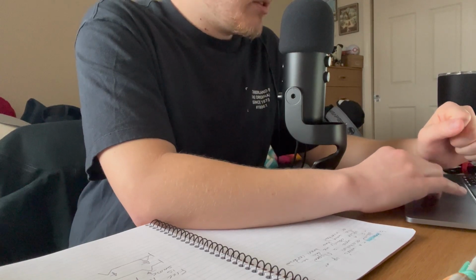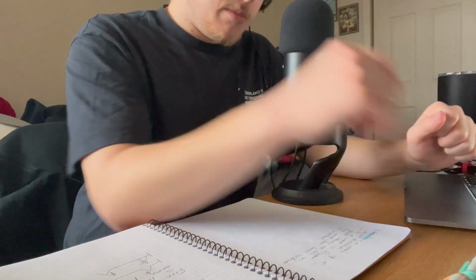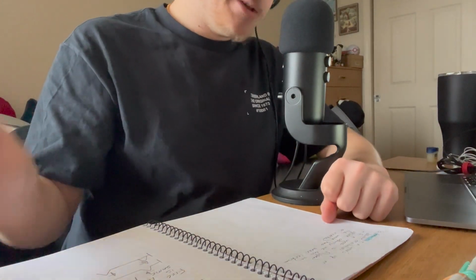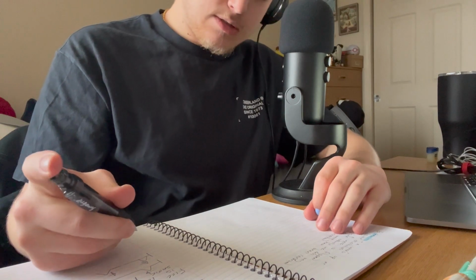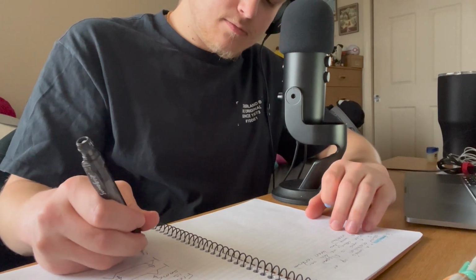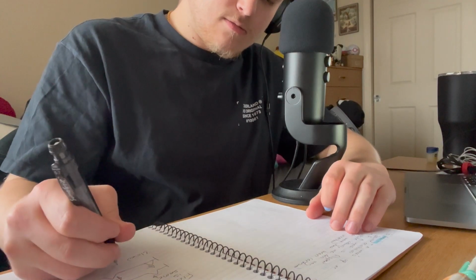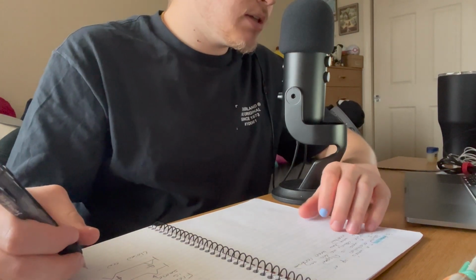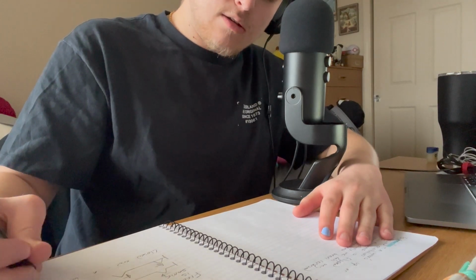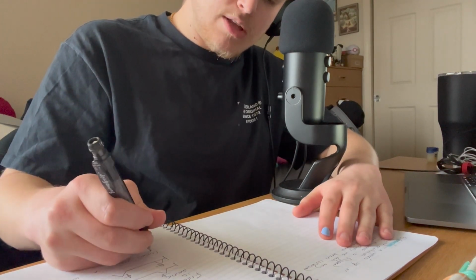So there's also this idea of closed end, open end, instead of fixed end, free end. In a closed-end situation, a wave is reflected at the same polarity.